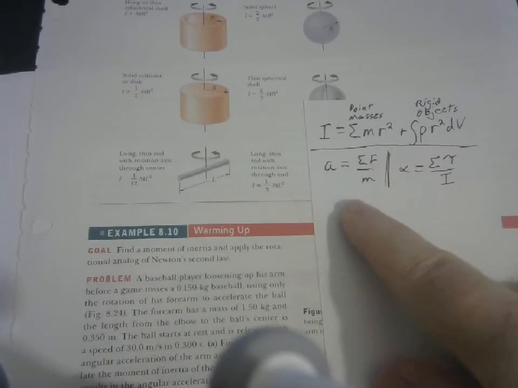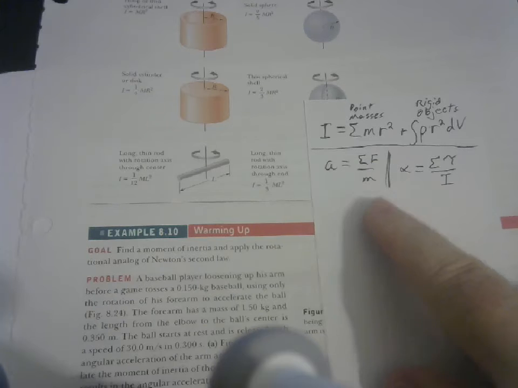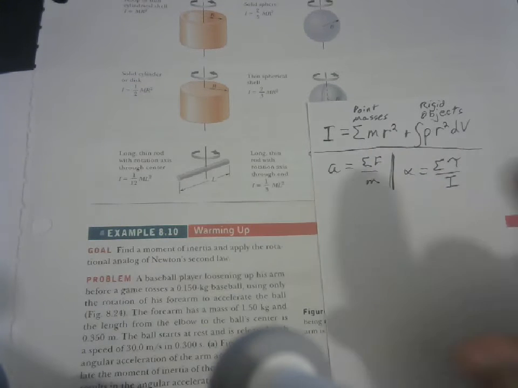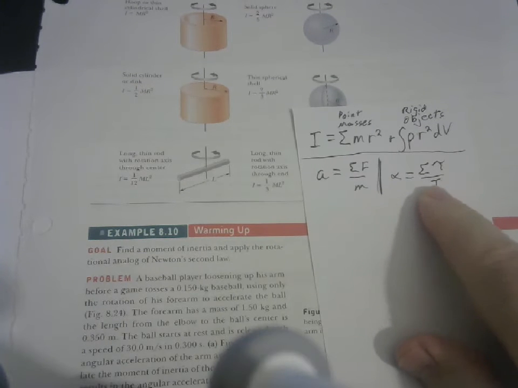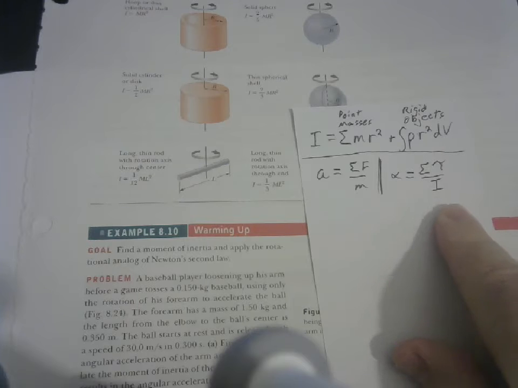Newton's second law is acceleration equals the sum of forces divided by the mass, and the rotational analog of Newton's second law is that the angular acceleration is equal to the sum of the torques divided by the moment of inertia.